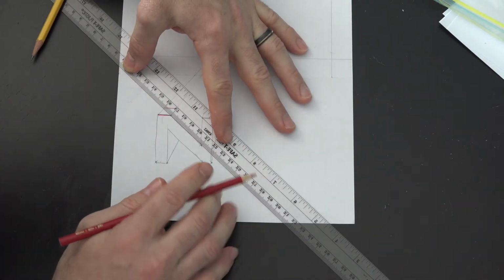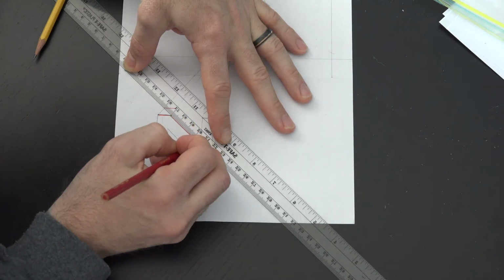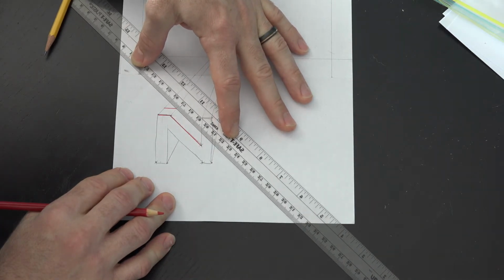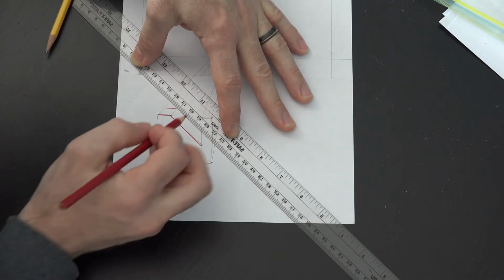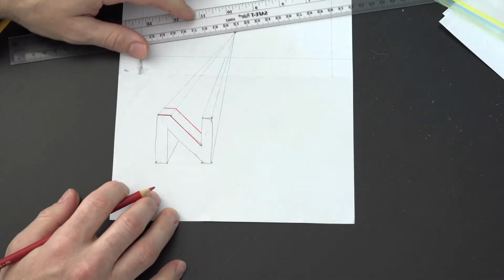I'm going to line my ruler up with this diagonal line. I'll brighten it in red so you can see it so it stands out. And then I'm going to slide my ruler over, and right where the corners meet, I'm going to draw the same parallel line. I'm going to go right to the side of the letter and stop.